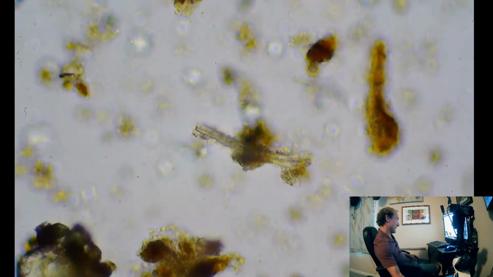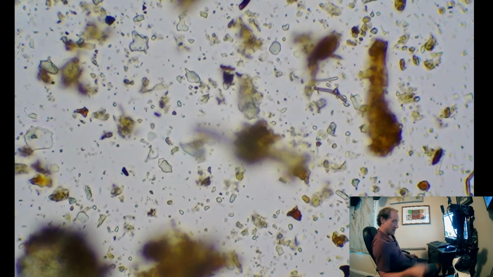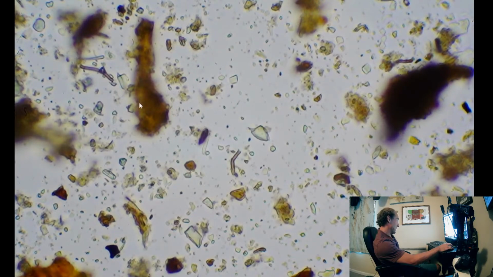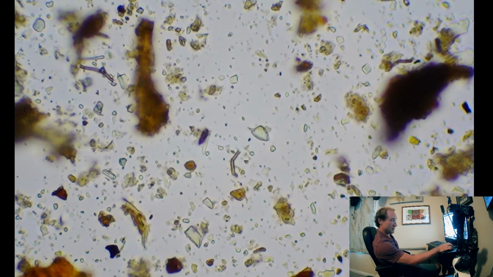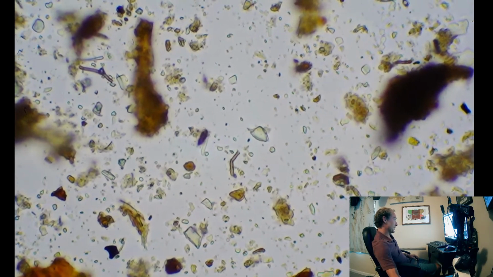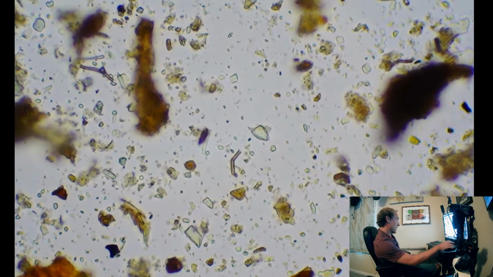That's our rough estimate. Because essentially what you want to see at 400x is a good fungal piece like this, if not a big fungal strand, in every single frame at 400x. That's when you know you're at a 1-to-1 fungal to bacteria ratio.